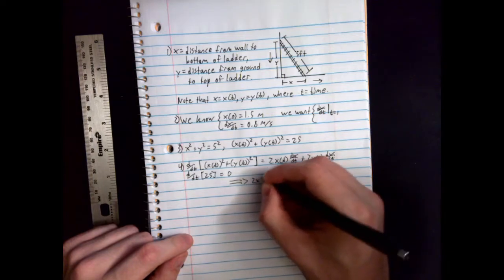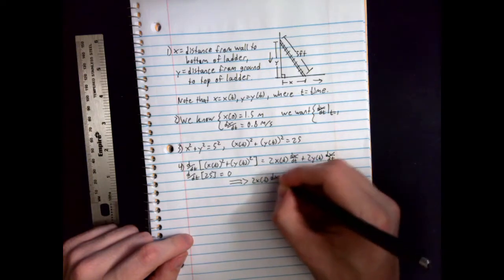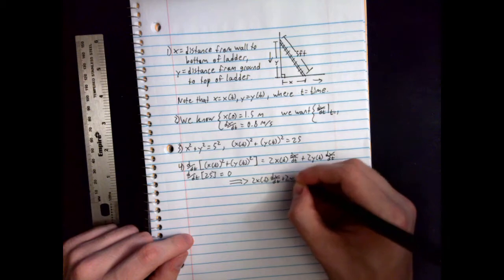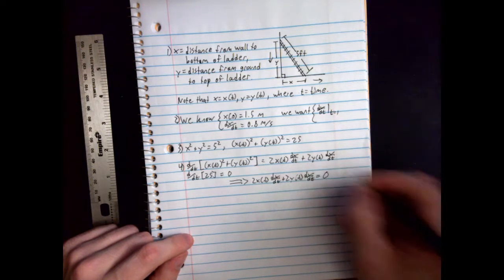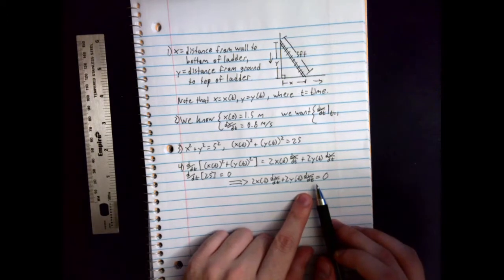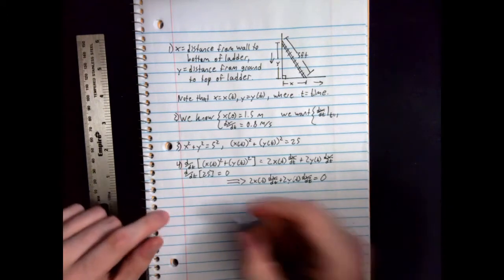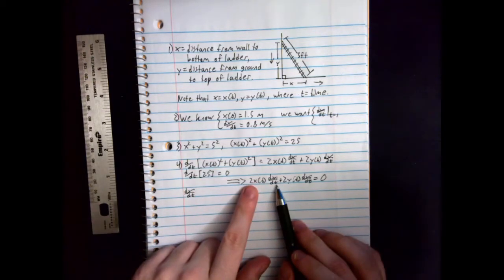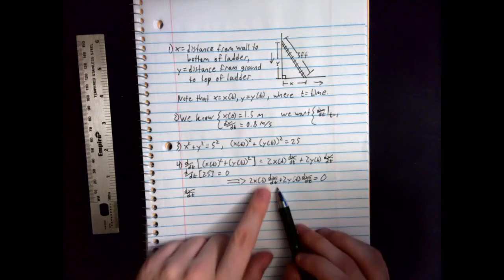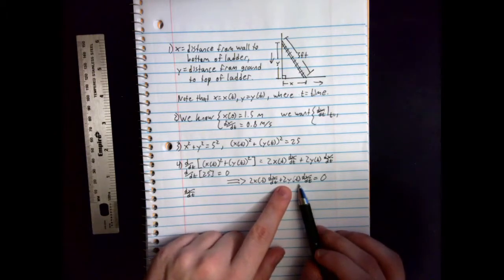So 2x of t dx dt plus 2y of t dy dt is equal to 0. Well, let's go ahead and just solve for dy dt. So dy dt: subtract the 2x of t dx dt over, and then divide by 2y of t.